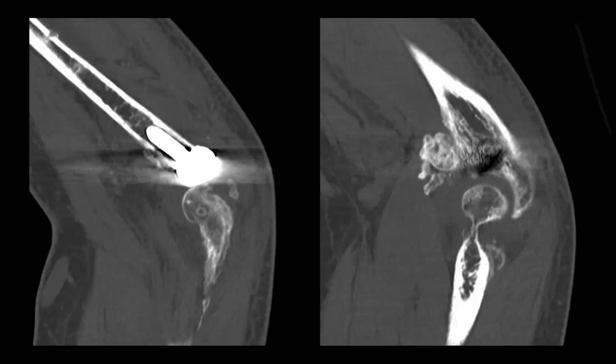So why do you think the elbow dislocated in the ex-fix? Other than loss to follow-up.